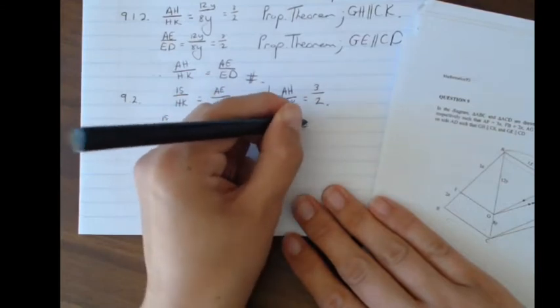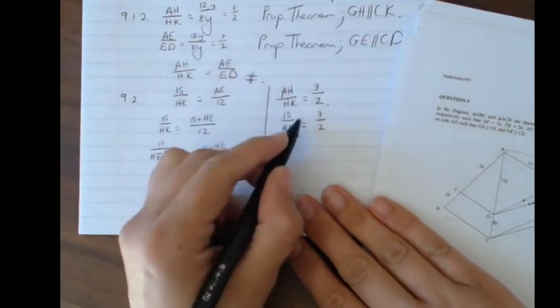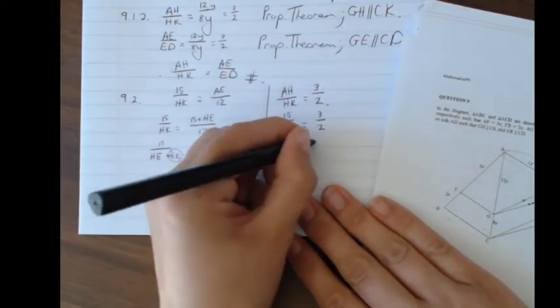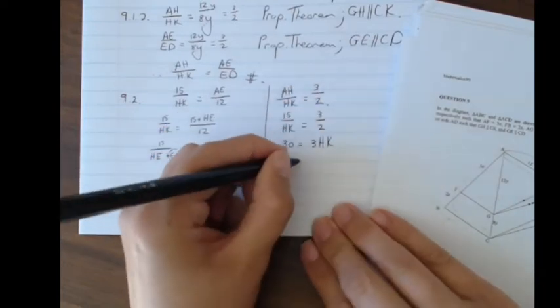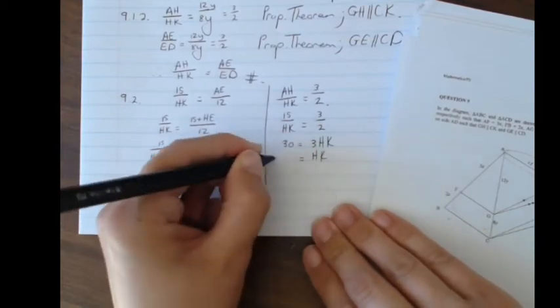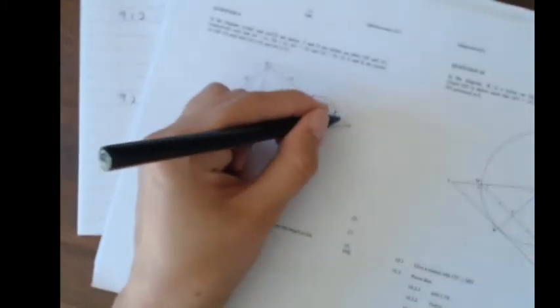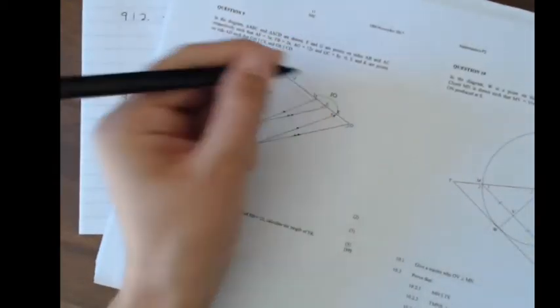So if I use this, I have 30 is equal to 3HK. So I have that HK is 10 units, okay? So HK is 10 units.